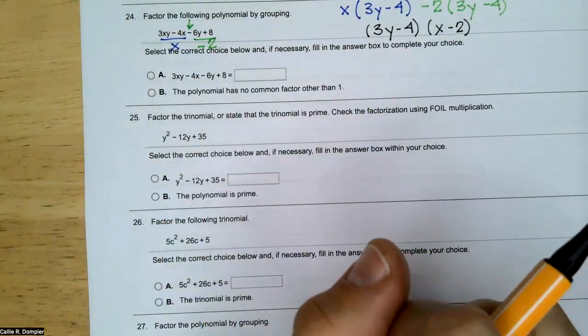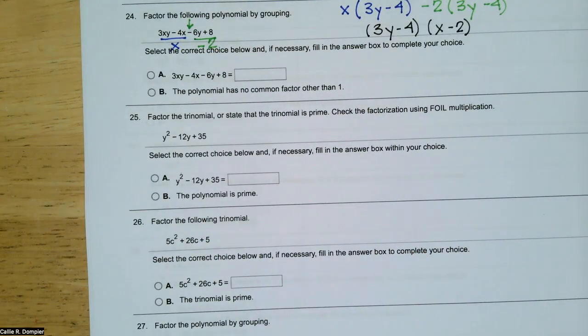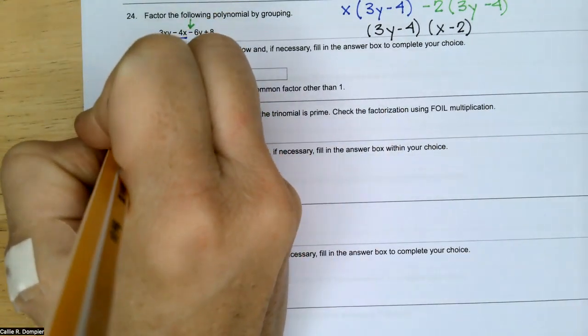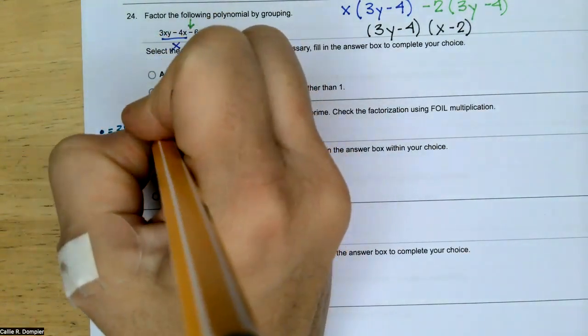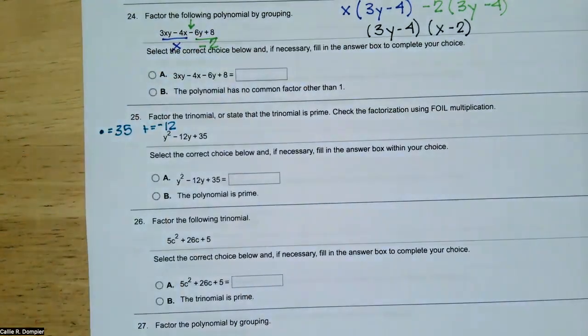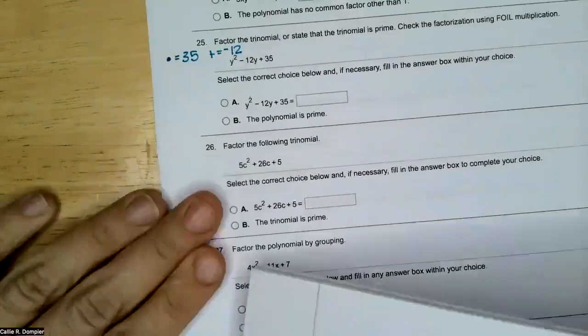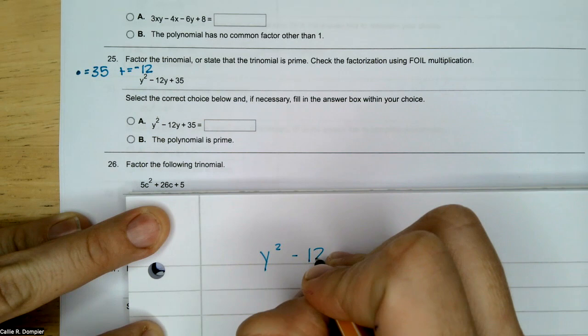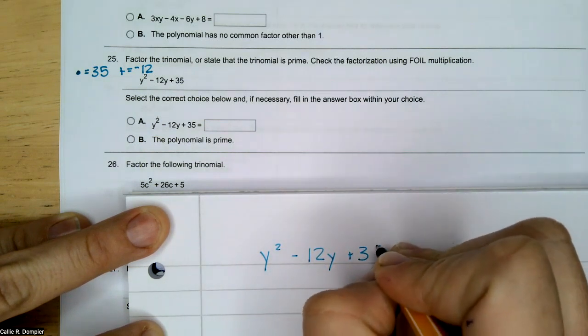Factor the trinomial or state that it's prime. Prime, remember, means that I cannot factor it. There are no whole numbers where I can multiply to equal c and add to equal b. That's what we're doing. At this point, I need to use different paper. Not enough space. All right, first one is y squared minus 12y plus 35.